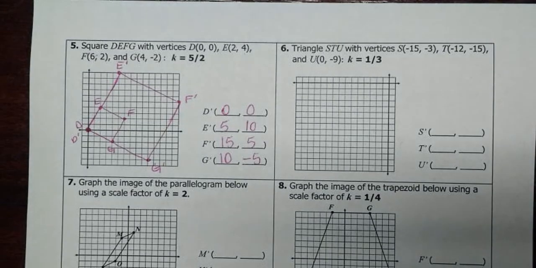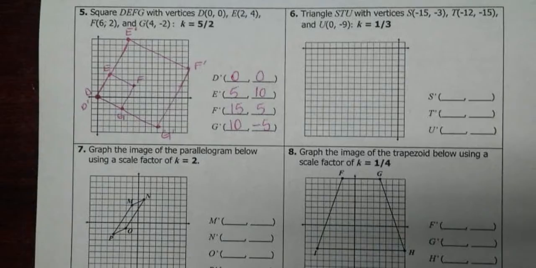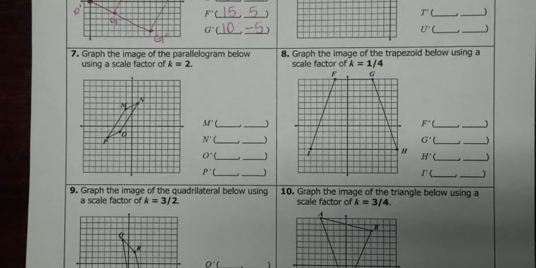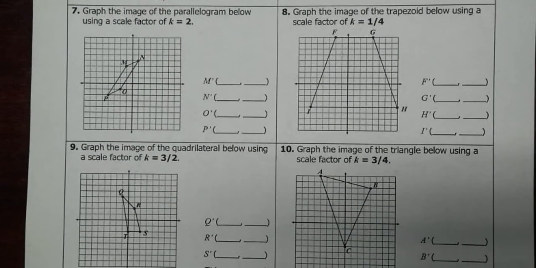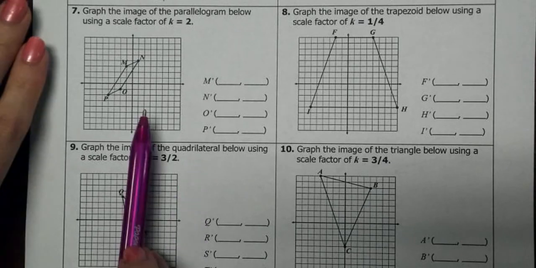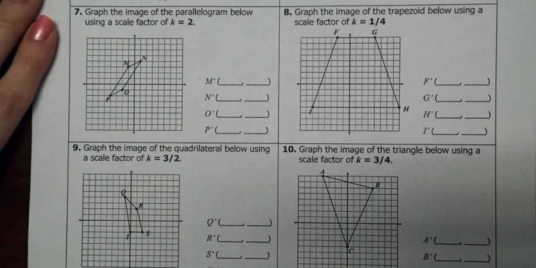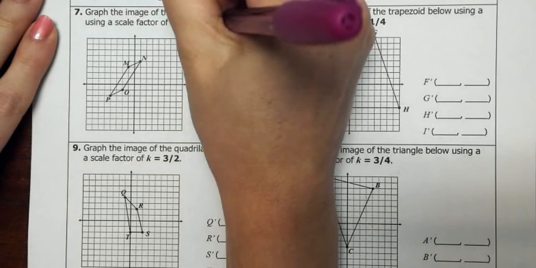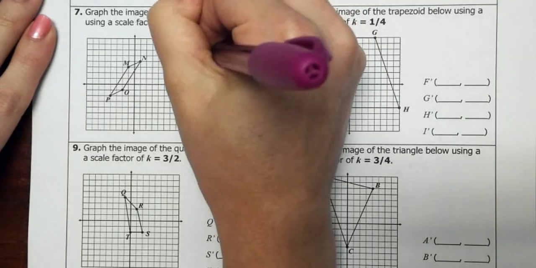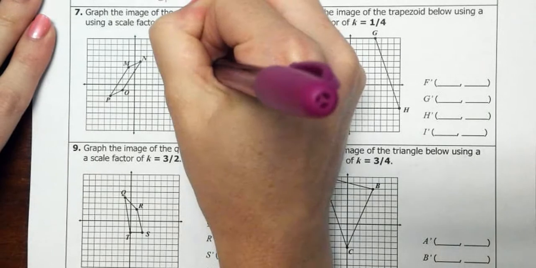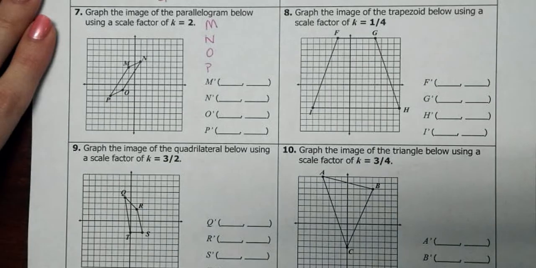Okay, we're going to do a couple more problems together. Let's look at number 7. It already has this figure graphed for you. It says graph the image of a parallelogram below using a scale factor of 2. So before we can get to the new points, we need the original points. So I'm going to list them out. I need the original point M, N, O, and P. I need those original points, okay?